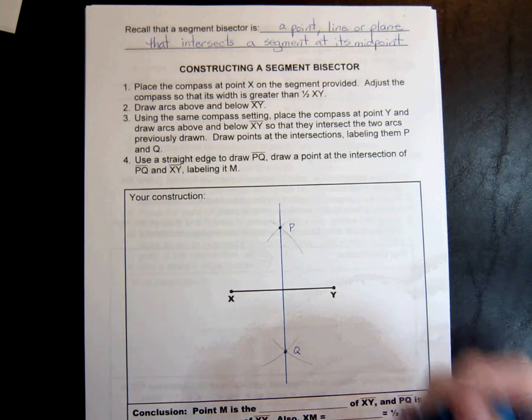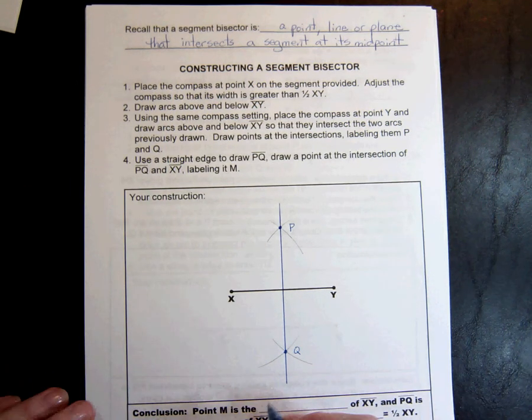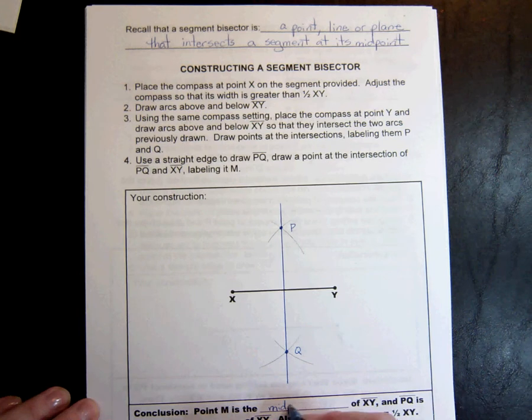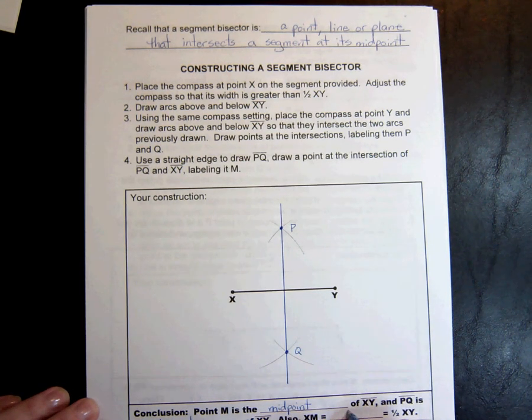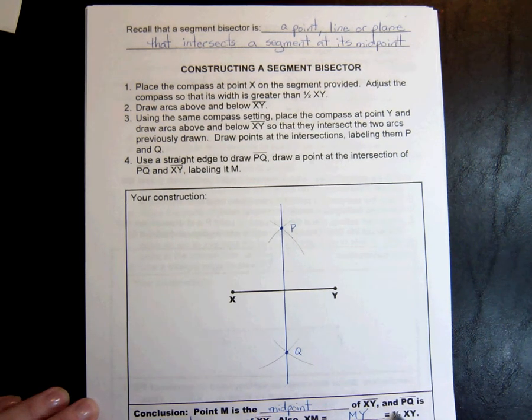The conclusion is that point M is the midpoint of XY and PQ is a bisector of XY. Also, XM is equal to MY, and MY is half of XY.